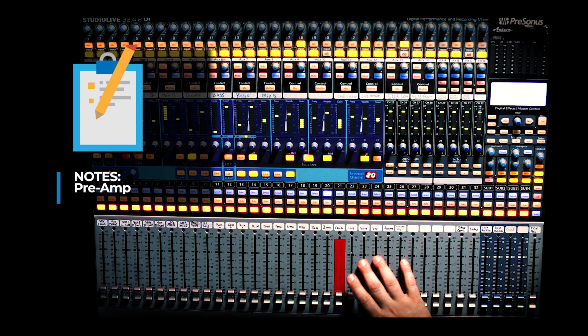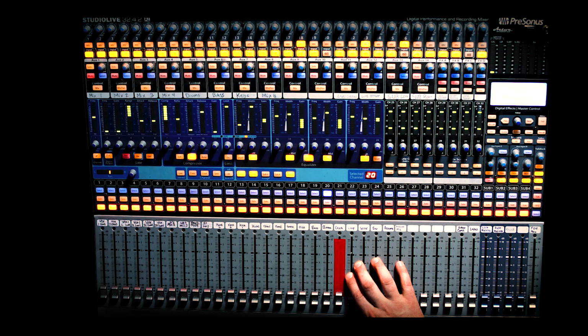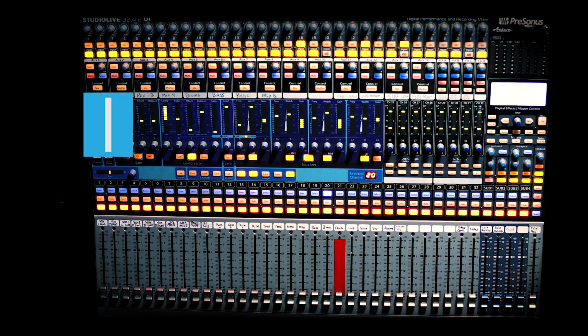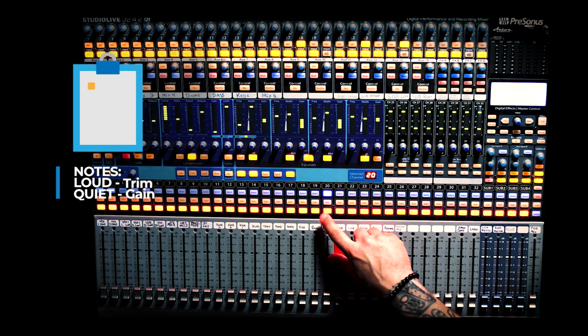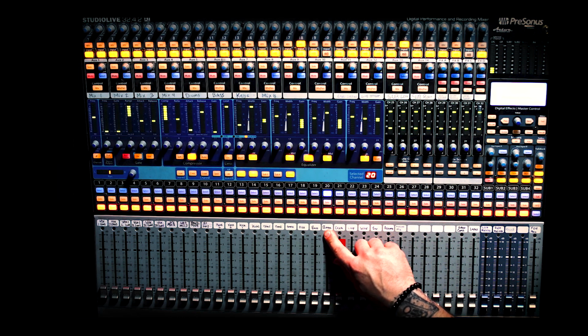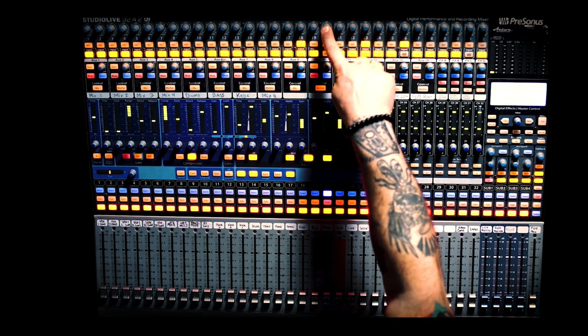Our board has a built-in preamp, as does our digital stage box, for the purpose of setting an appropriate decibel level. If the input source is too loud, we trim. If it's too quiet, we gain. For this channel, we will use this encoder pot to trim or gain the decibel strength of the input source, since it is directly connected to the soundboard.